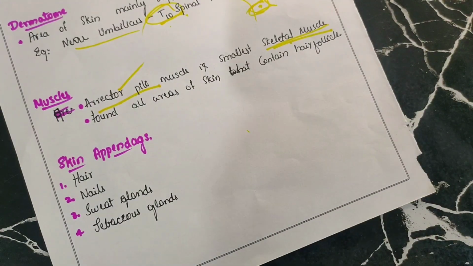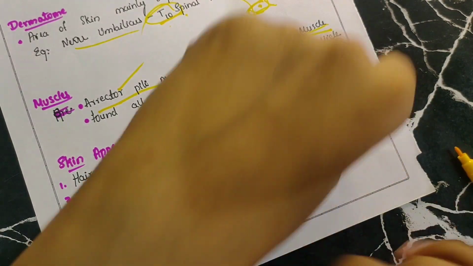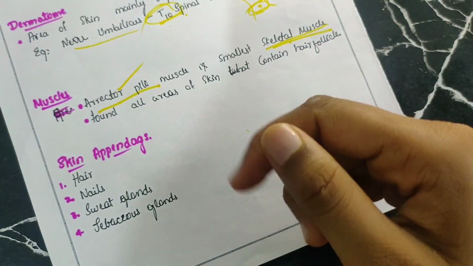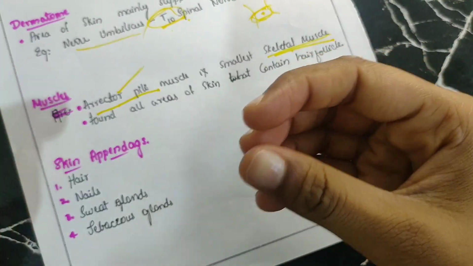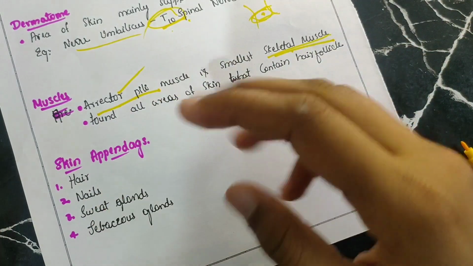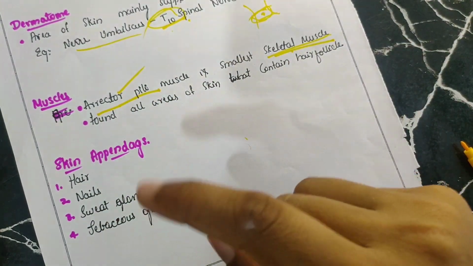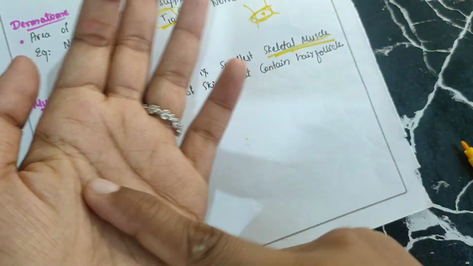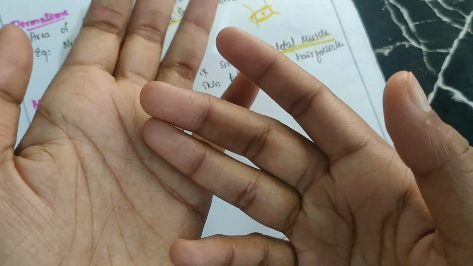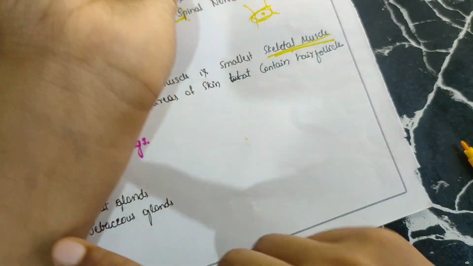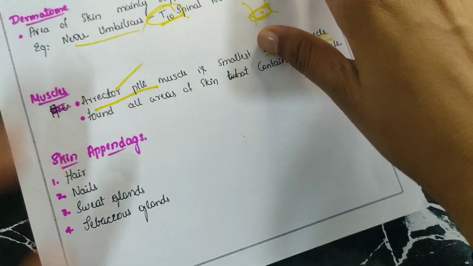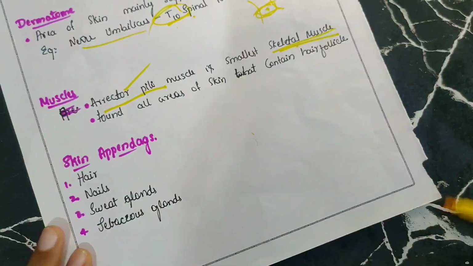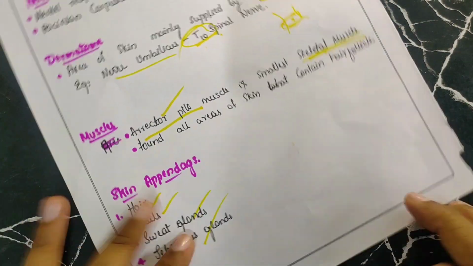And we'll speak about the skin appendages. What are the skin appendages? Hair you can see on the skin. You'll be having hair, nail. Then sweat glands, you will be sweating profusely, and sebaceous gland. We feel a little smell from the sebaceous gland. You can differentiate between sweat and sebaceous gland like this. And in thick skin, the palm and soles, you won't find sebaceous gland, whereas in thin skin you find sebaceous gland and sweat gland too. This is all about the skin appendages, that is hair, nail, sweat gland and sebaceous gland.